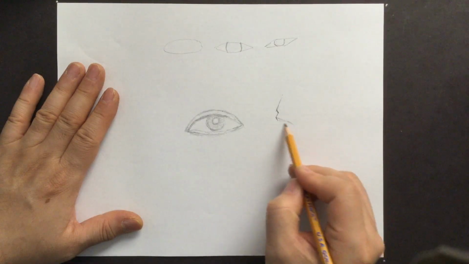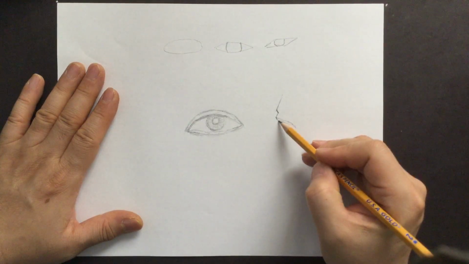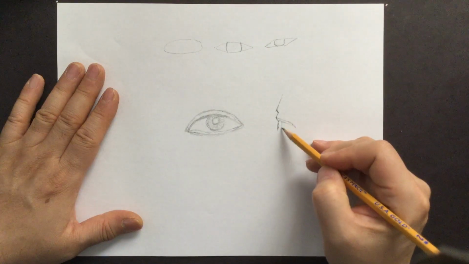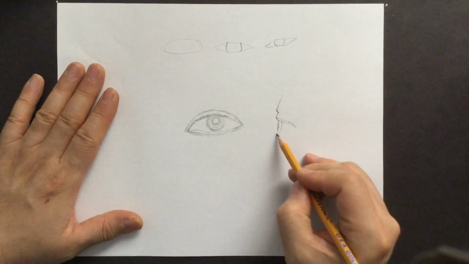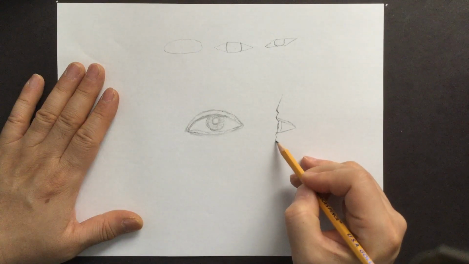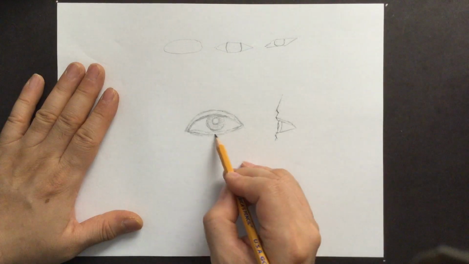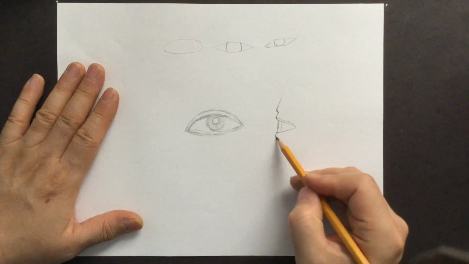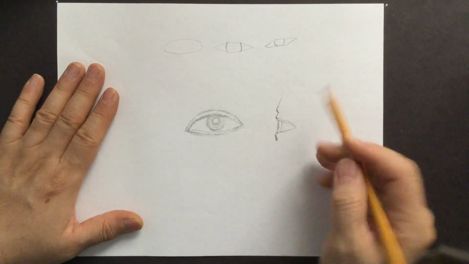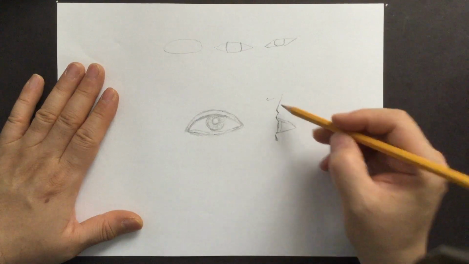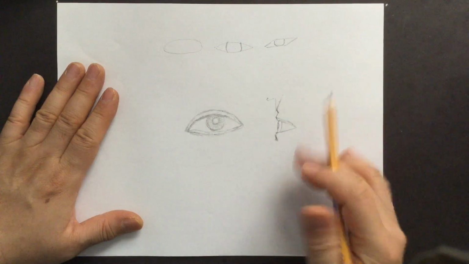And then the eye, then eyeball, and pupil. Okay, so this part is this. Some people have this one wider, right? And then deeper. Some people, this whole part comes out a little bit further, or some people are more in. So it's all different.